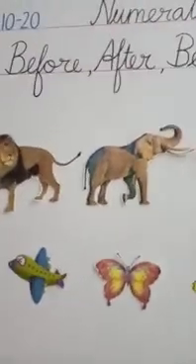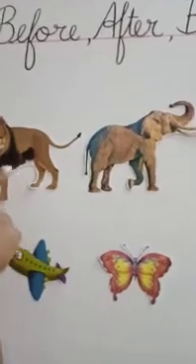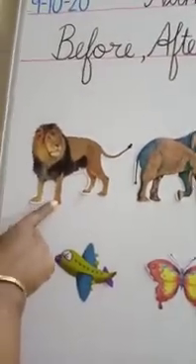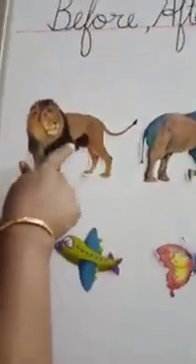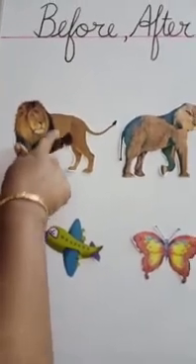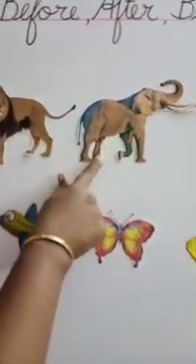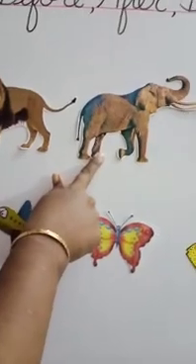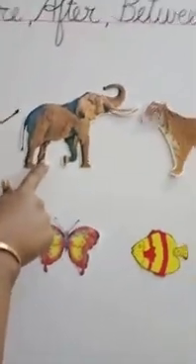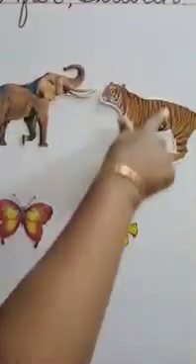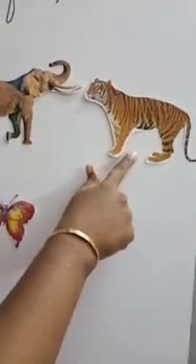Again we go to the same pictures, children. Okay. Now let me ask you. This is a lion, right? Now who is standing after the lion? Who is this? Elephant. Very good. And who is standing after the elephant? Who's here? Yes, a tiger.